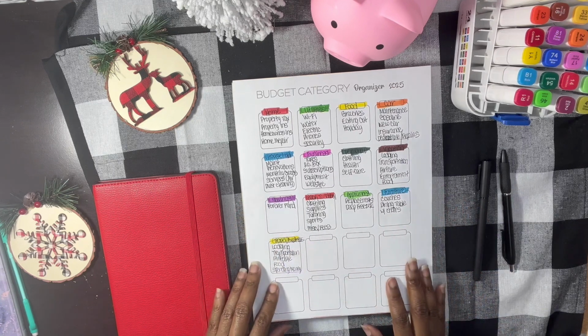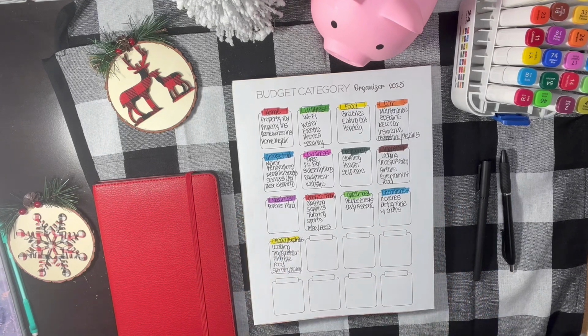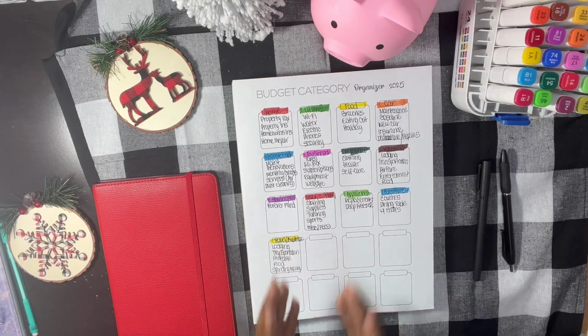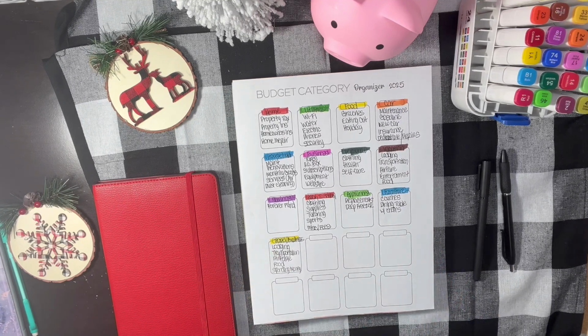So you don't even have to have this. You can have a notebook and pencil and start breaking it down so that you can see what it is that you want to budget for 2025.